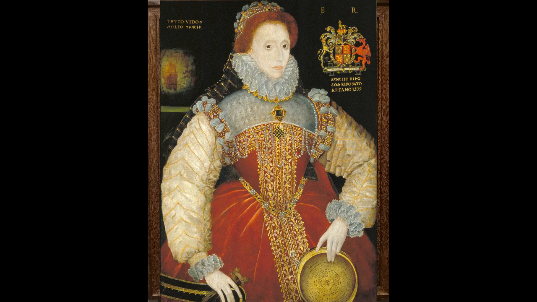So the globe at the upper left represents England's role in the age of exploration. And then there's an Italian motto above it, which I will try to say: Tutto vedo e molto manca, which means I see everything and much is lacking, signifying Elizabeth's leadership and the imperial expansion.